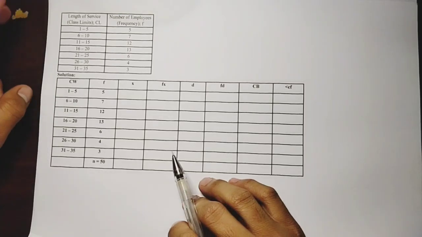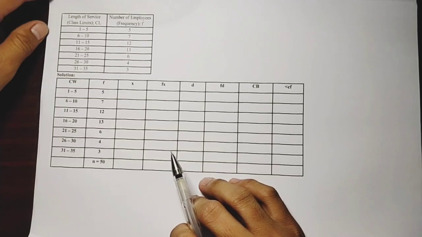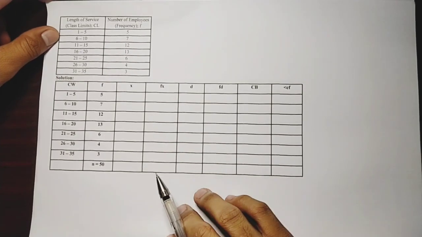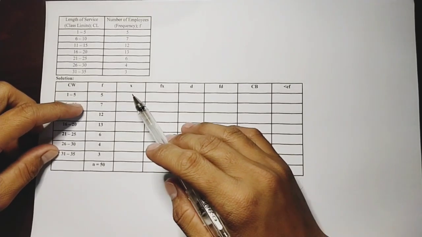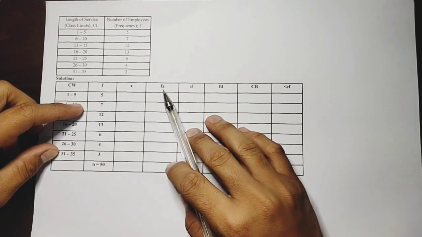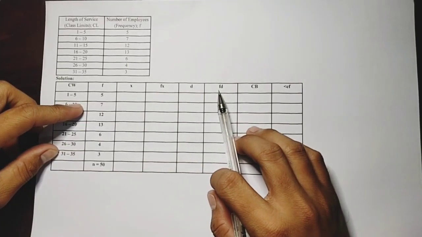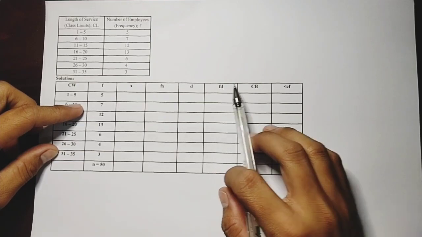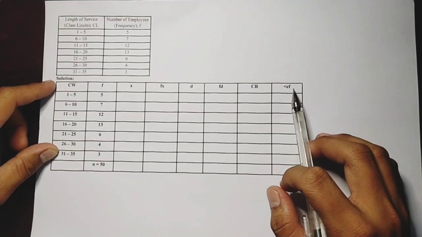As we can remember from our discussion a while ago, sabi ko kanina, kailangan natin yung midpoint or the class mark, the f times x or frequency times our class mark, the deviation, frequency multiplied by deviation, our class boundaries, and less than cumulative frequency.